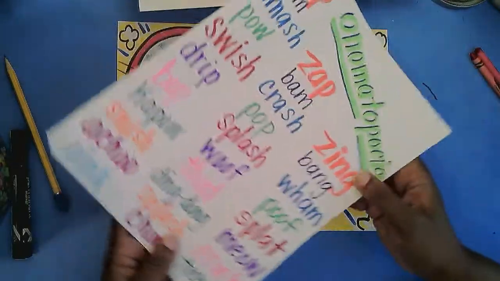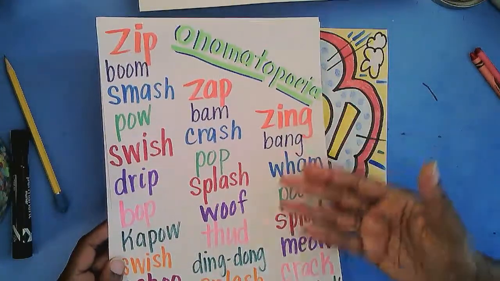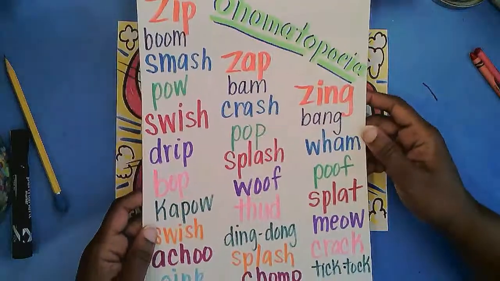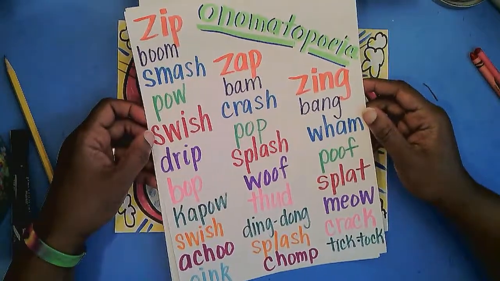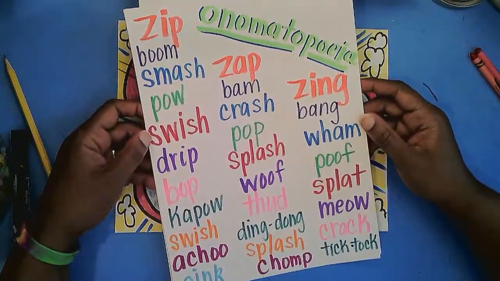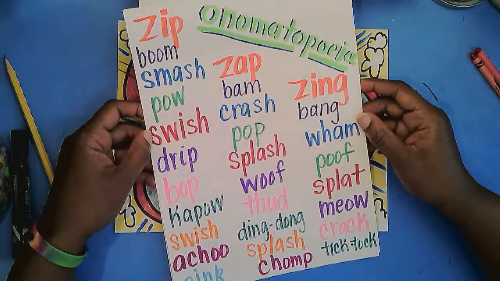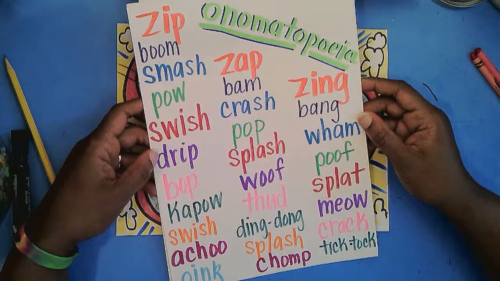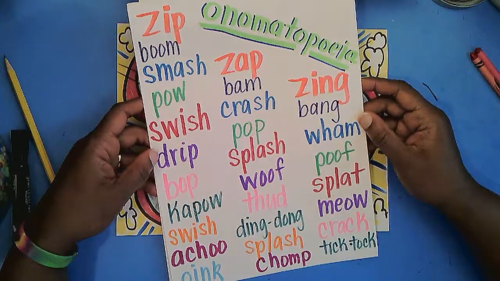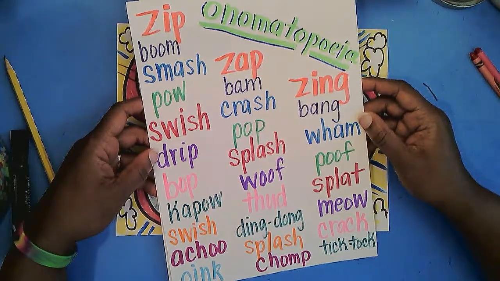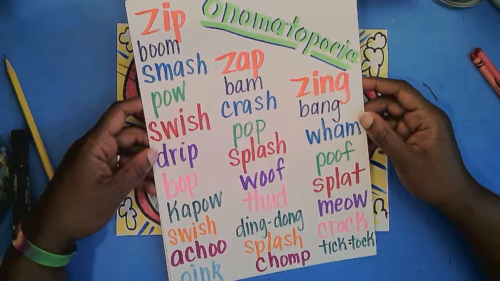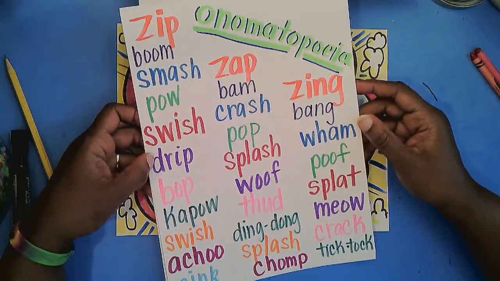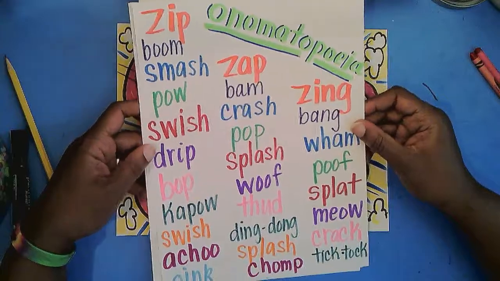So I've compiled a big list of my onomatopoeia words. Let's see. Zip, boom, smash, pow, swish, drip, bop, zap, zam, crash, pop, splash, woof, thud, ding dong, chomp, oink, tick tock, crack, meow, splat, poof, wham, bang, zing. Onomatopoeia words mimic the sounds.